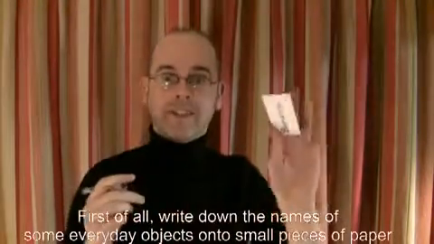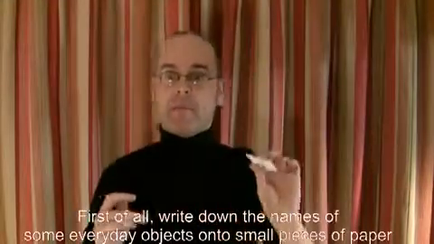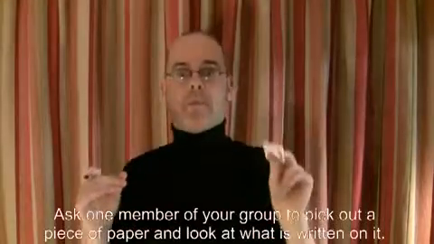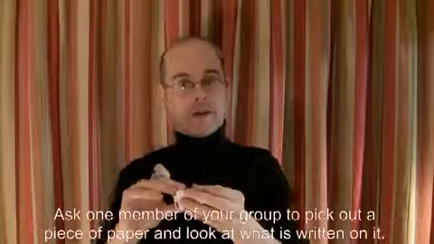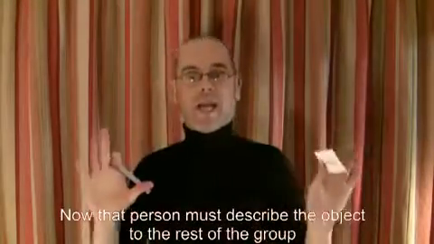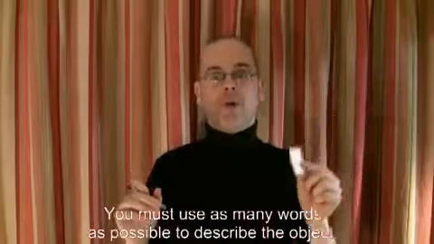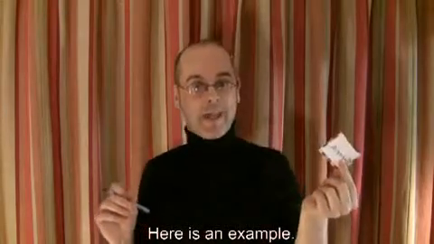First of all, write down the names of some everyday objects onto small pieces of paper and then fold them up. Ask one member of your group to pick out a piece of paper and look at what is written on it. Now, that person must describe the object to the rest of the group without saying what it is. You must use as many words as possible to describe the object, but do not make it too easy for them. Here is an example.